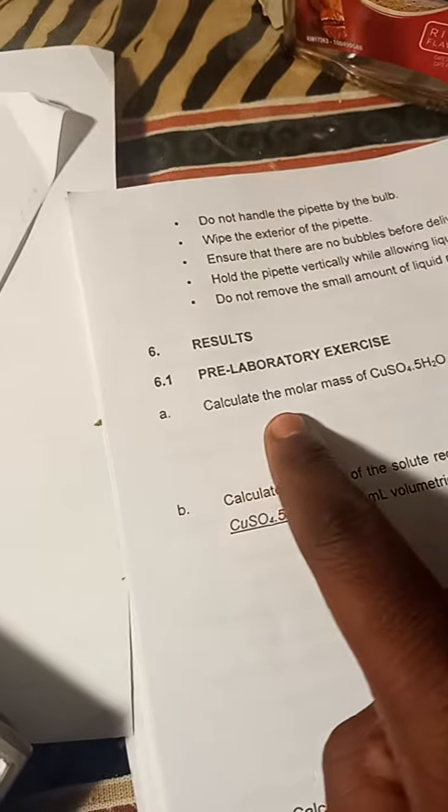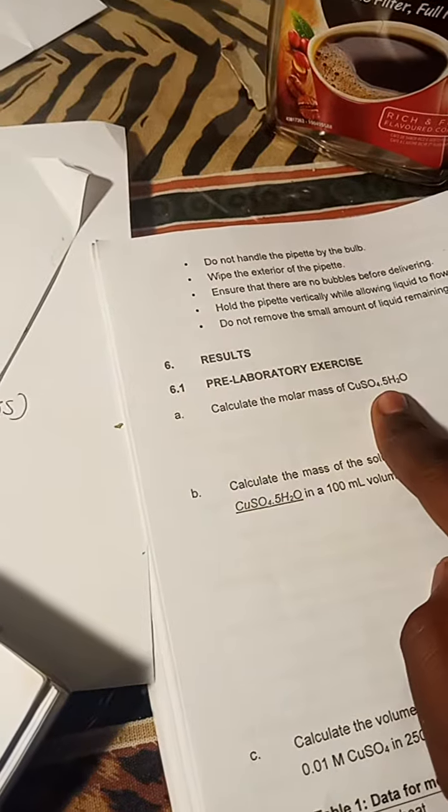I'm going to calculate the molar mass of copper sulfate pentahydrate. So what does this mean when it says copper sulfate pentahydrate?